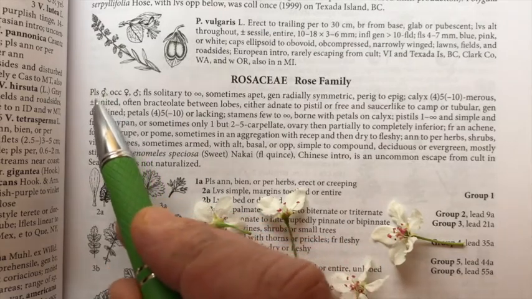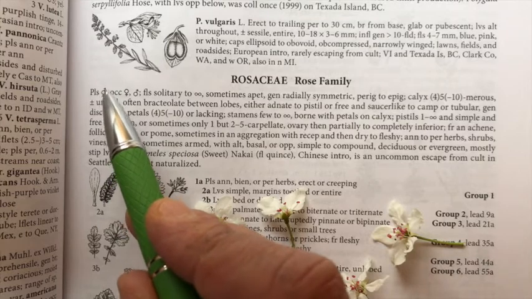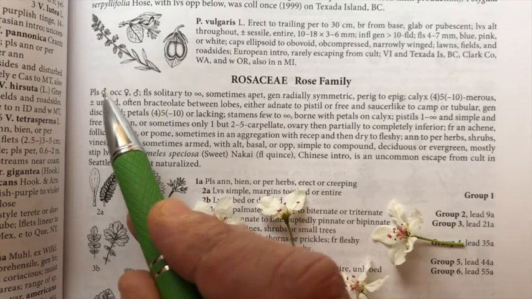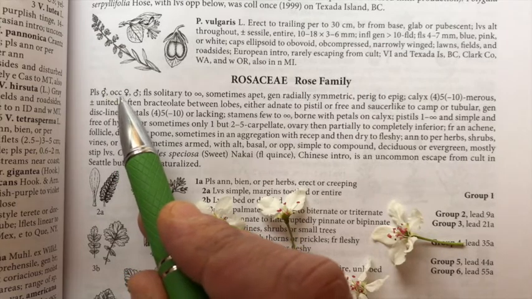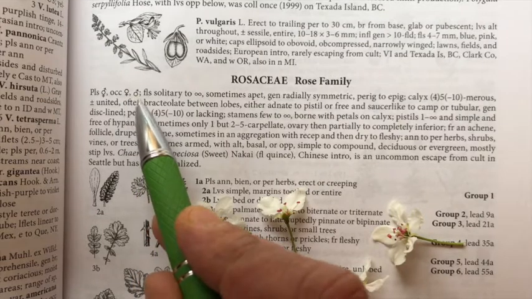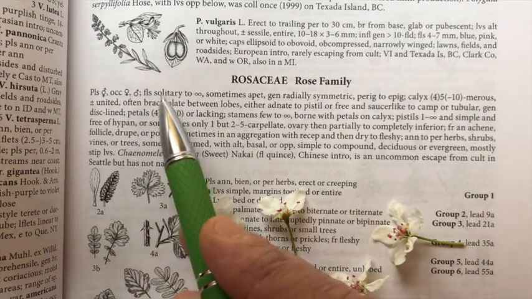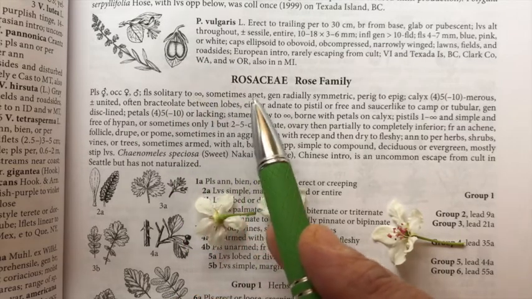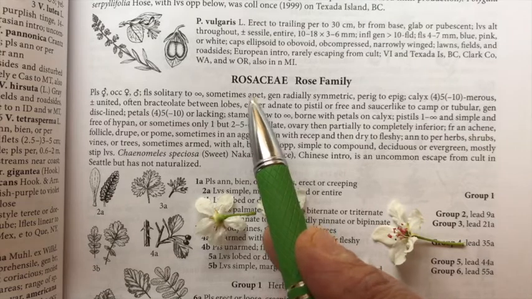Rosaceae, the rose family. Plants have flowers that are perfect, meaning the male and female parts are present in the same flower. Occasionally, they can be dioecious, meaning there are separate female and male plants. The flowers are either solitary or numerous in the inflorescence, sometimes apetalous, lacking petals.